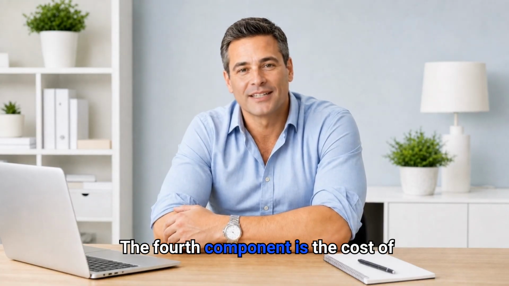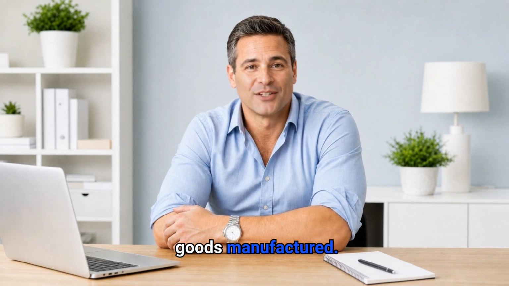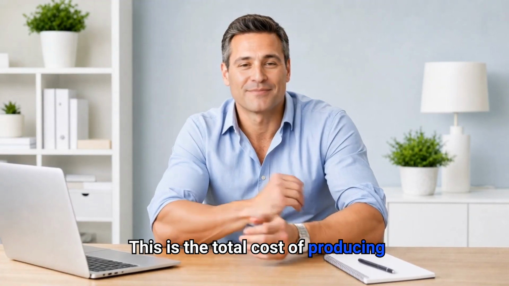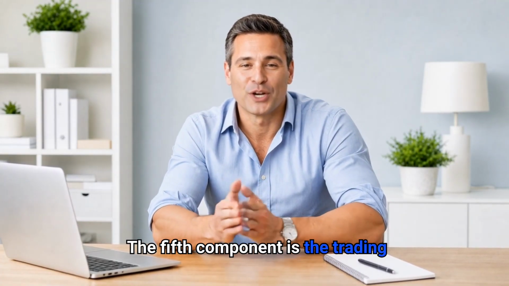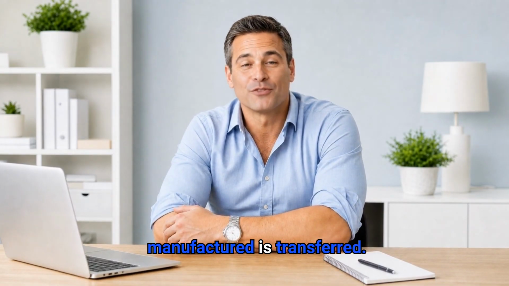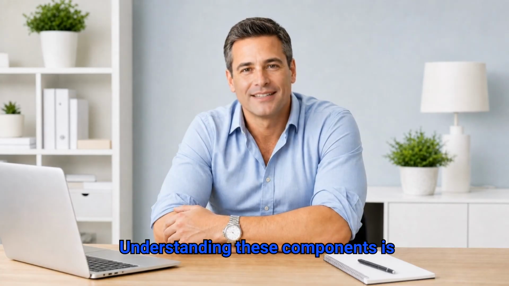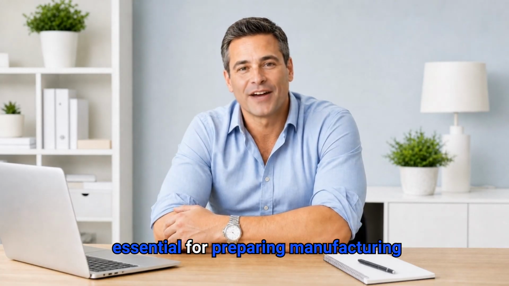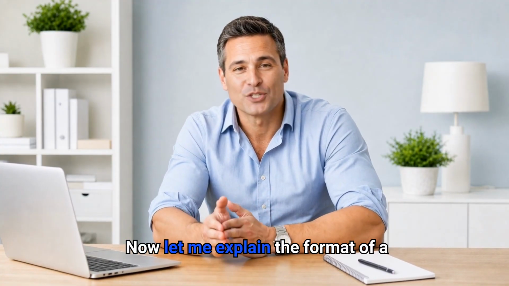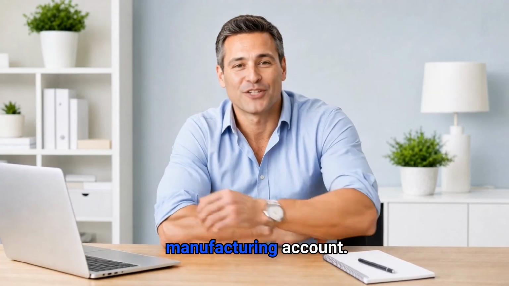The fourth component is the cost of goods manufactured. This is the total cost of producing finished goods. The fifth component is the trading account. This is where the cost of goods manufactured is transferred. Understanding these components is essential for preparing manufacturing accounts. This is frequently tested. Now, let me explain the format of a manufacturing account.